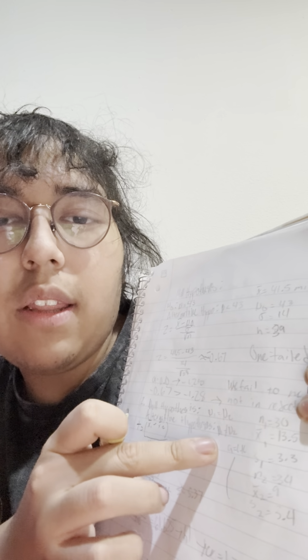The second problem has the null hypothesis mu1 equals mu2, and then we get our alternative hypothesis, where they don't equal each other. You can see it right here.